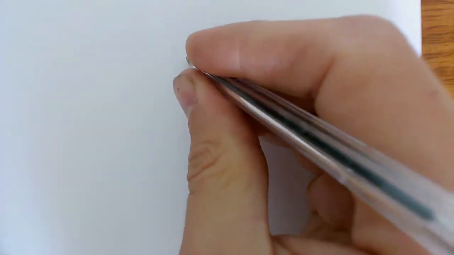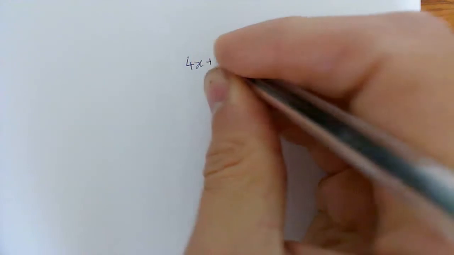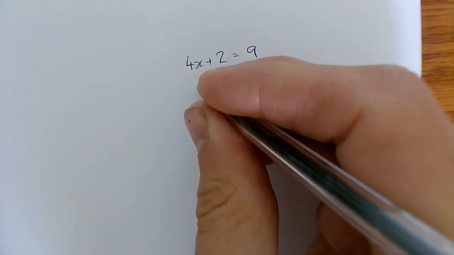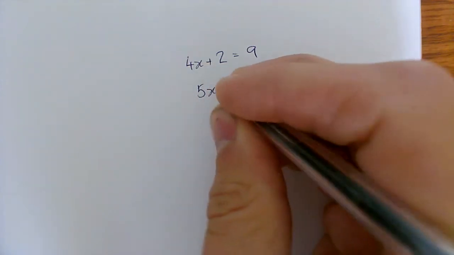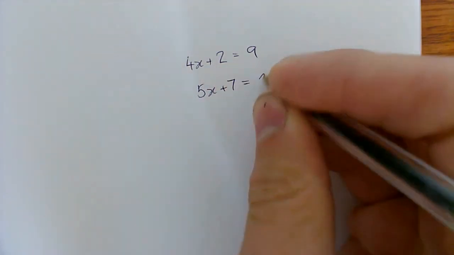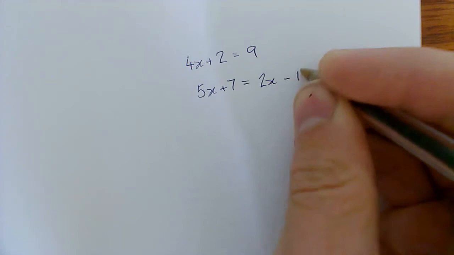Okay, so far in this little journey, you will have been solving lots of equations. So you might have solved stuff like 4x plus 2 equals 9, say, or we've solved stuff with unknowns on both sides. So 5x plus 7 equals 2x minus 11, that kind of thing. So you solve this style of equation.